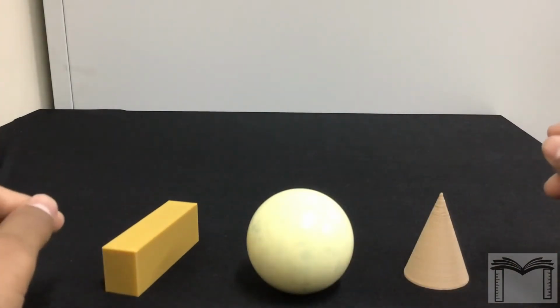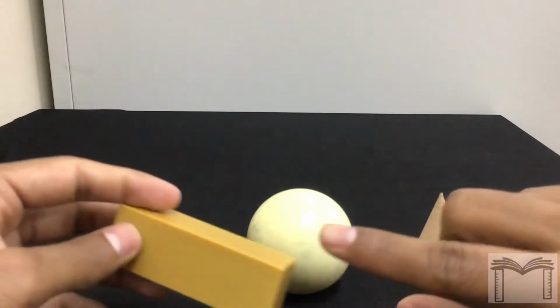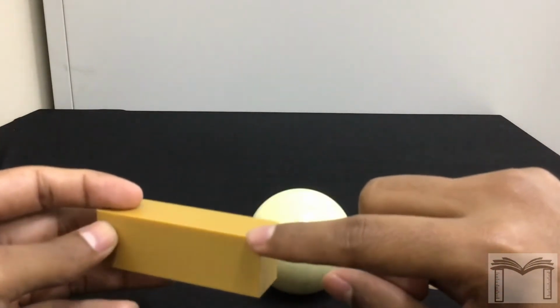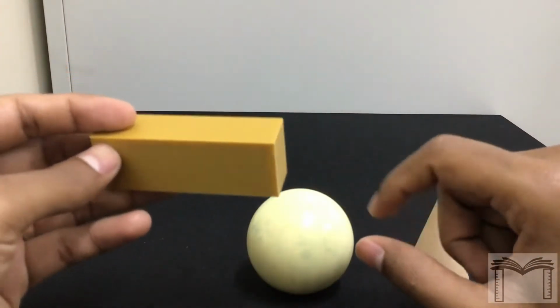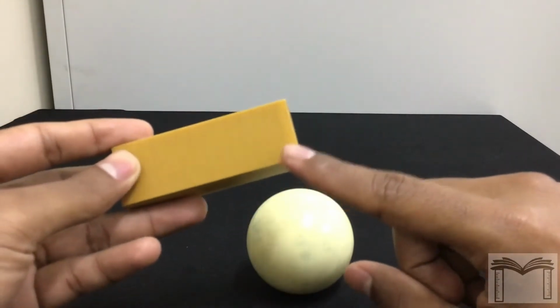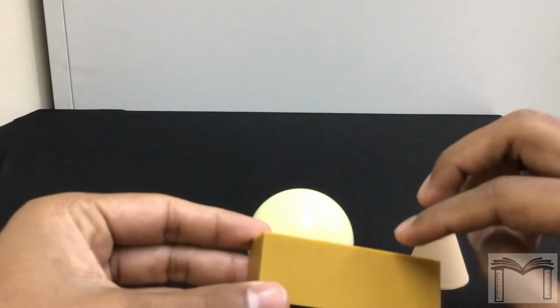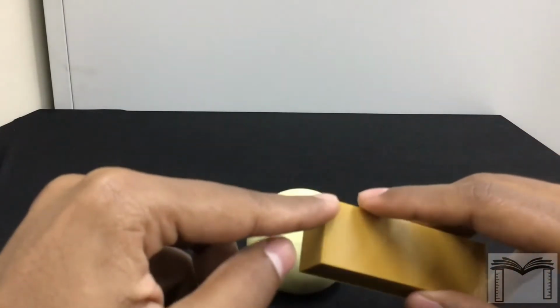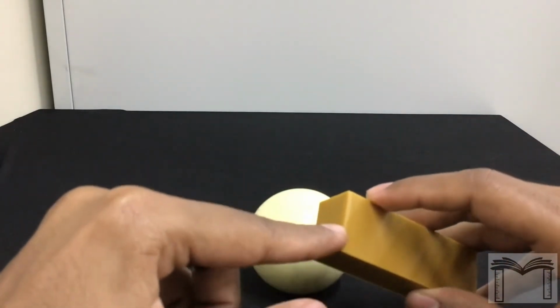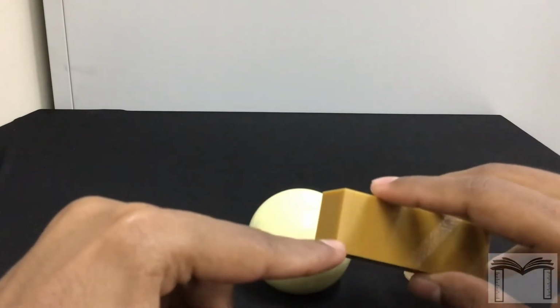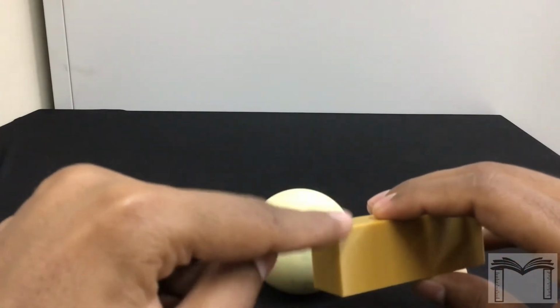The last property is the vertex, or plural vertices, and this is where edges meet. Typically, when the edges meet, they form a vertex.